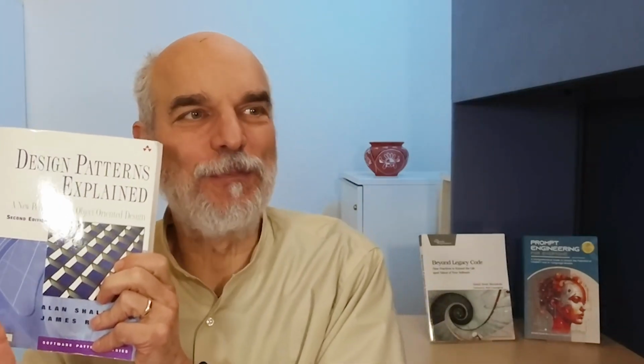Okay, so the first one is Design Patterns Explained by Alan Shalloway and Jim Trott. I'm pointing to this one rather than the original book about design patterns, the Gang of Four, as we refer to it, because although that was an amazing book and it was the book that really brought out the ideas of design patterns, it also is really hard to read and understand. This book is much more accessible, hence the title, Explained.